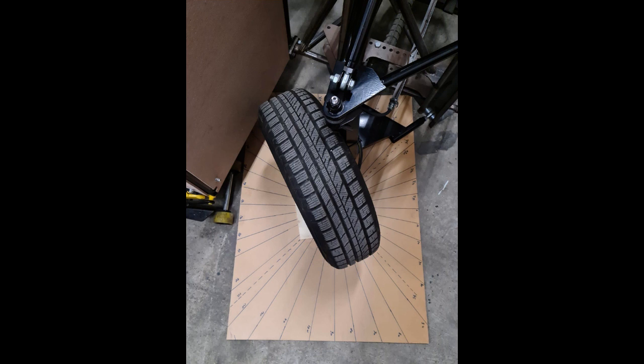1:10 ratio. Using these simulations, we determined if the car went over a bump of 15 centimeters, the steering wheel would rotate almost half a turn, which is significant.